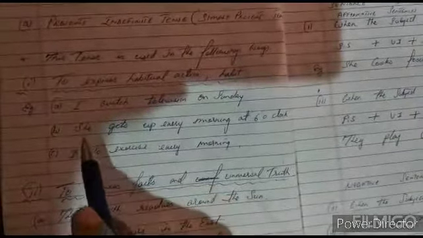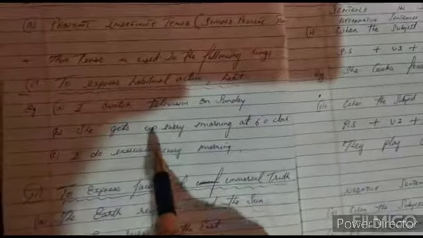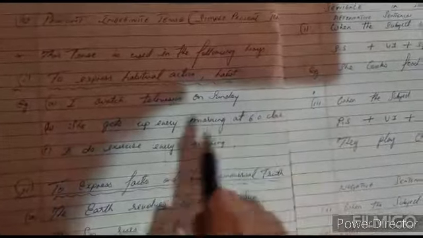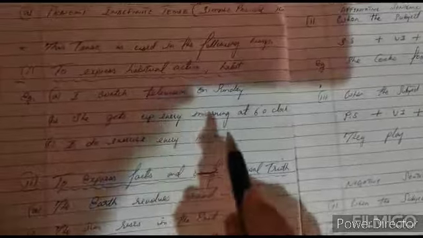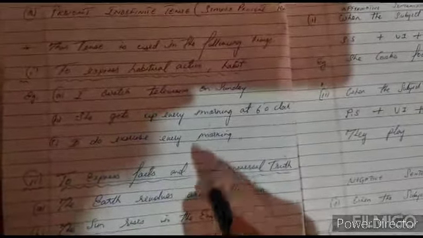For example, I watch television on Sunday. I get up every morning at 6 o'clock. I do exercise every morning. When I say I do exercise every morning, that means I am expressing my habitual action.